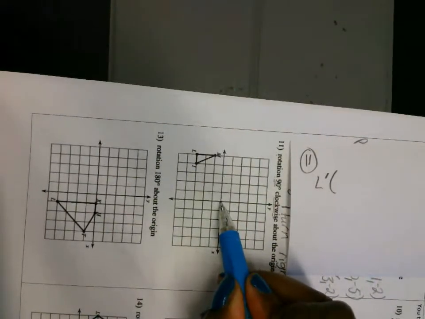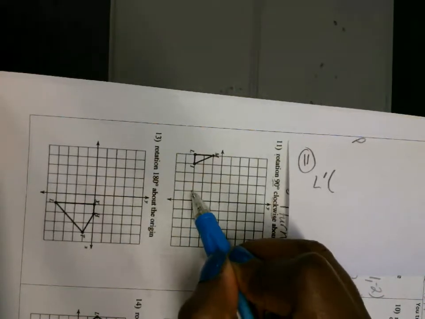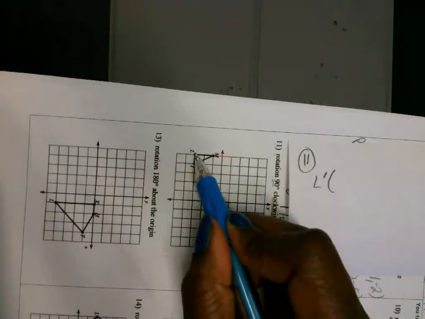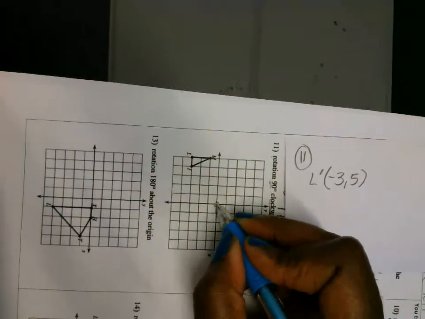So we're going to write down those ordered pairs. Again, let's start with L prime. Start at the origin right here and count over. I'm going to the left. This is the X. Go left, right first. 1, 2, 3. That's -3. And up, that's positive. 1, 2, 3, 4, 5. So that's -3 and +5 for the new location for L, starting right here at the origin. I'm going to make it dark so you can see it.